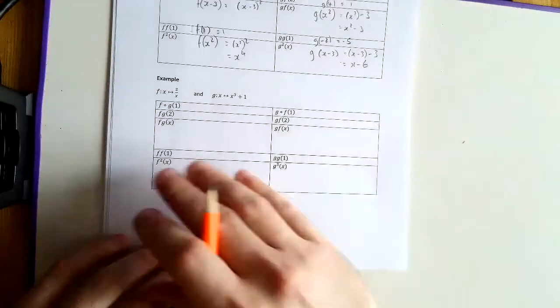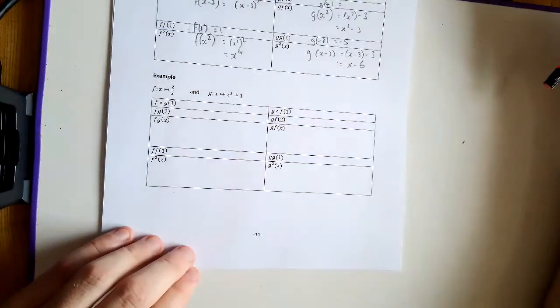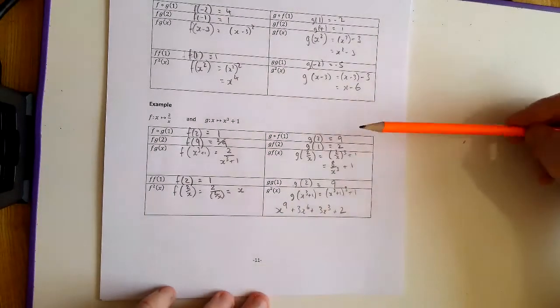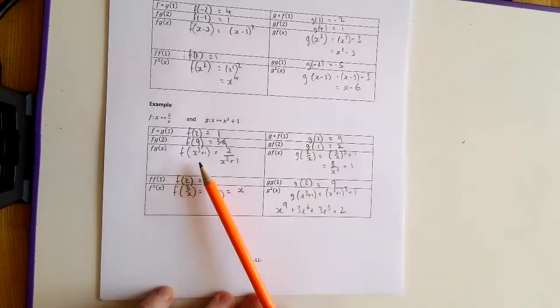Okay, let's see if you can try this one yourself. So I'll pause it and write the answers, then you can just check. Okay, so there's your answers. So you should have been fine with the first two rows, and then probably fine with the next row.